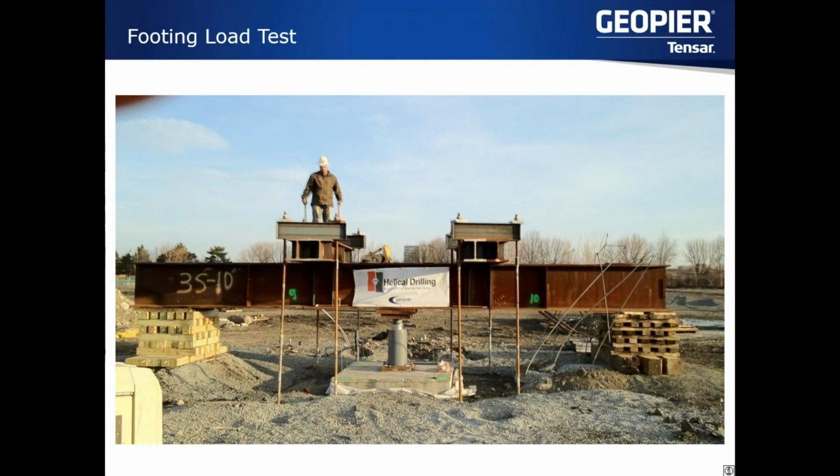Footing load tests, which are much more expensive and take longer to install, really don't provide a significant amount of additional information outside of a modulus test, because we're testing group action of piers versus just the response of a single pier under a single modulus test.